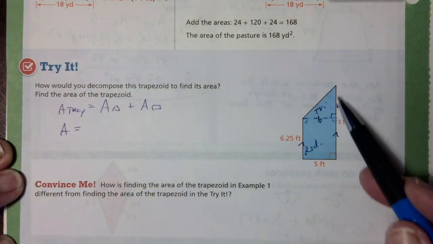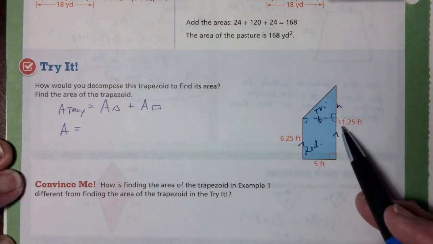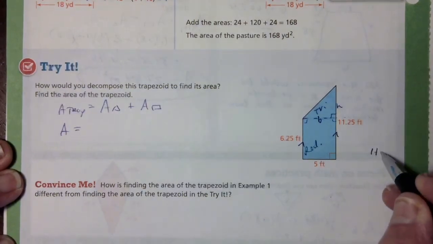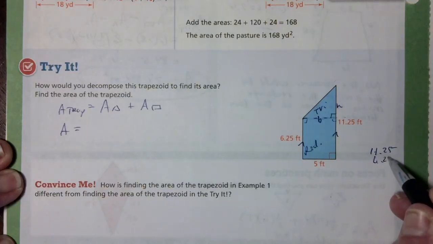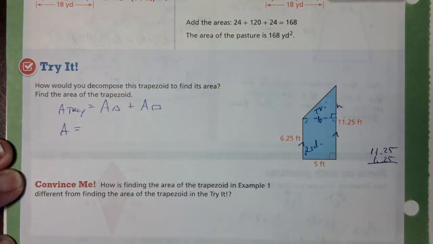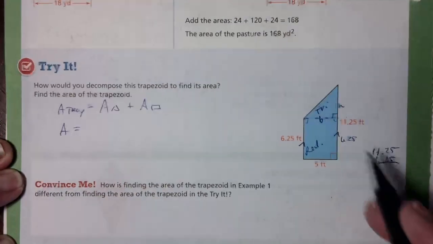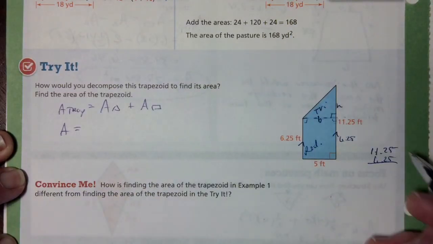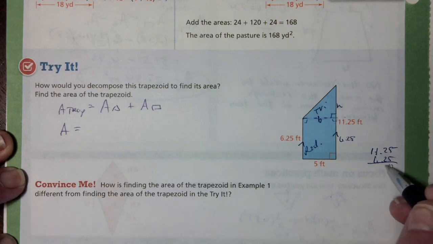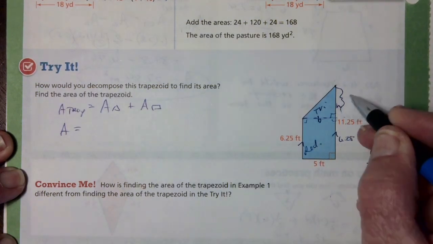Well, I don't have a number right here, but I do know that this whole side is 11.25 and this side is 6.25. So if I subtracted those, it would be 6.25 up to here, and the rest of it would go from here to here. So that's a 0 and a 0, and 6 from 11 is 5. So this height right here has got to be 5.